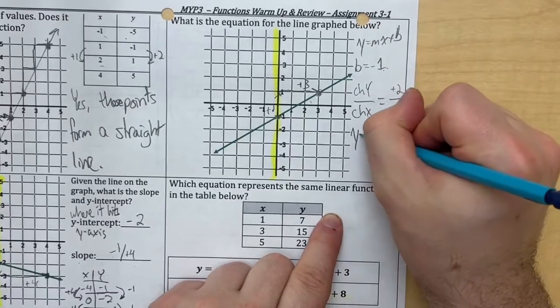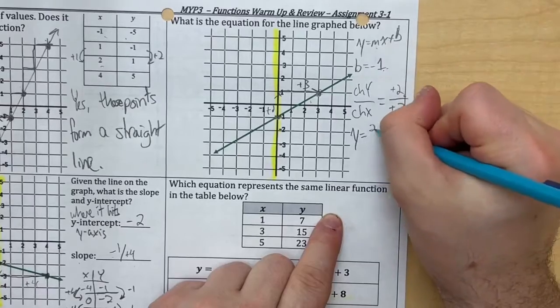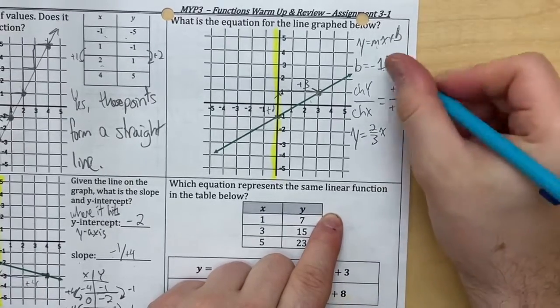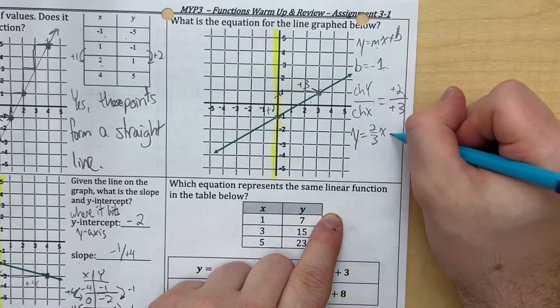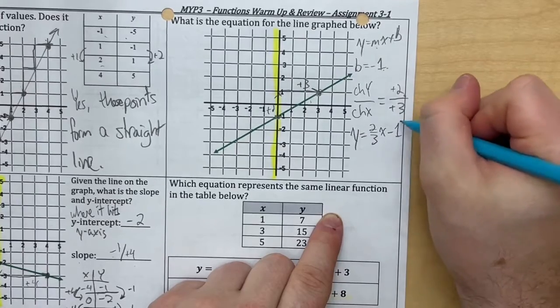So I have y equals, and I have m, which is going to be 2/3, and I have times x, which is our slope first, and then we have our y-intercept of -1.